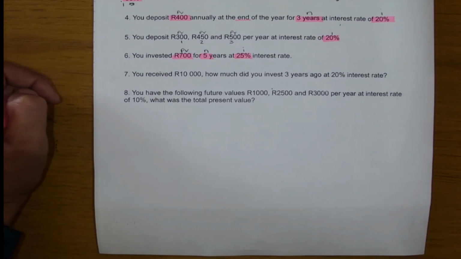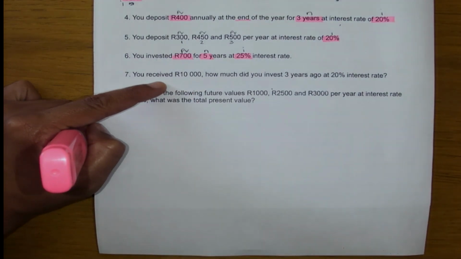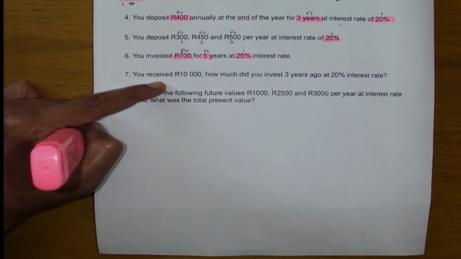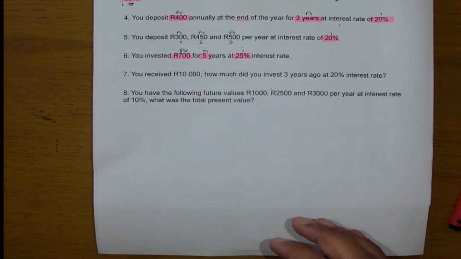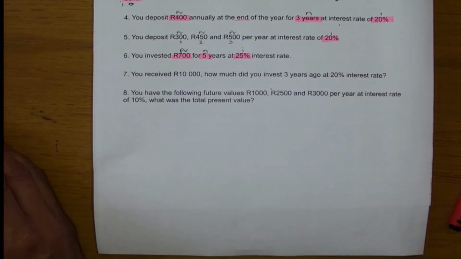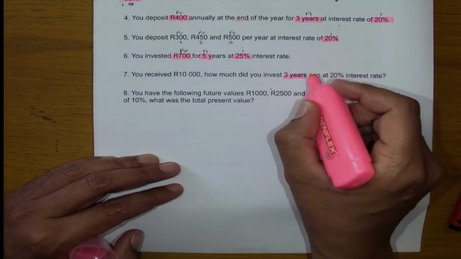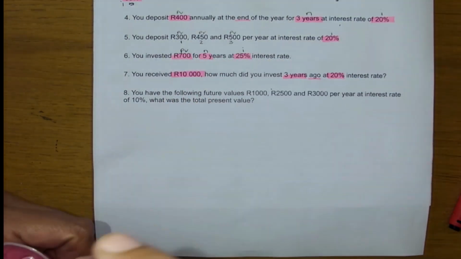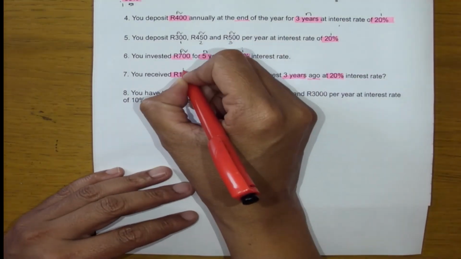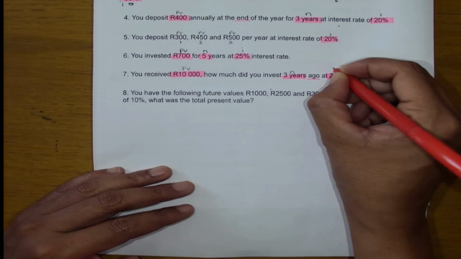Okay, so then we have question number 7. Question number 7 says you received 10,000. You received it already, right? You want to know what happened previously. So this is what you received. The question wants to know how much did you invest 3 years ago. Ago is past tense, so automatically we know that this is a future value that they're giving us. They want to know what is the present value.